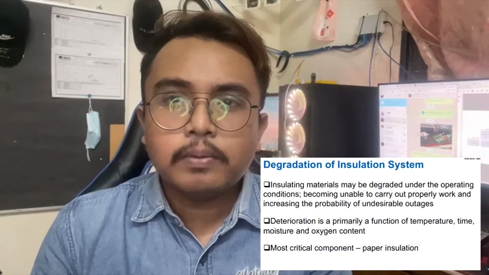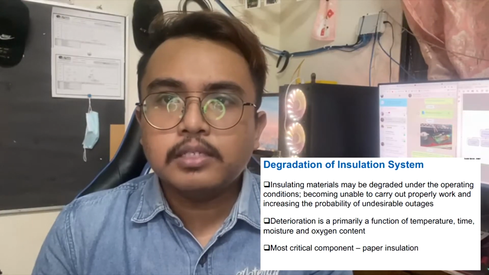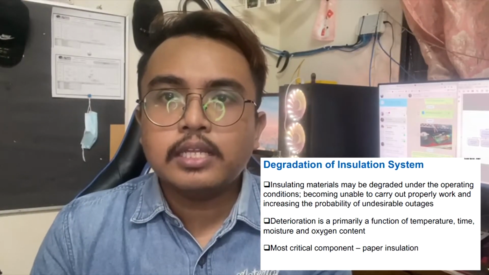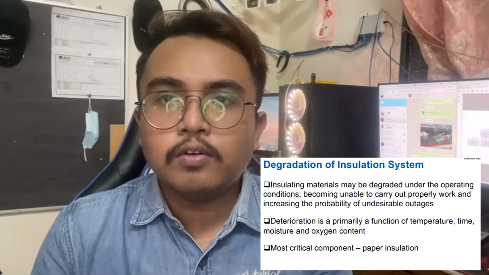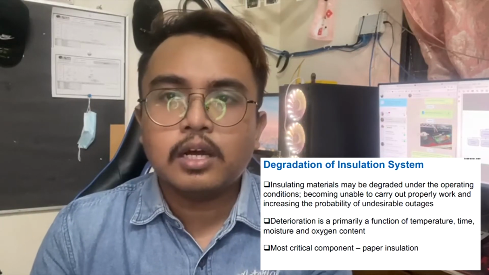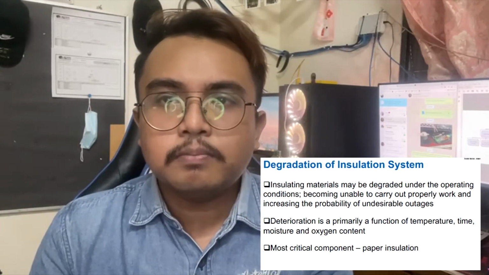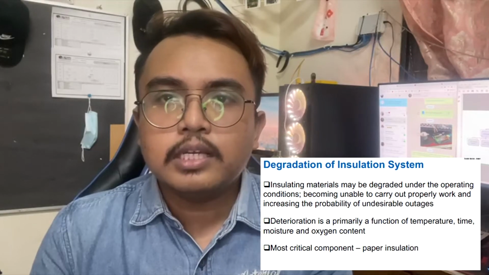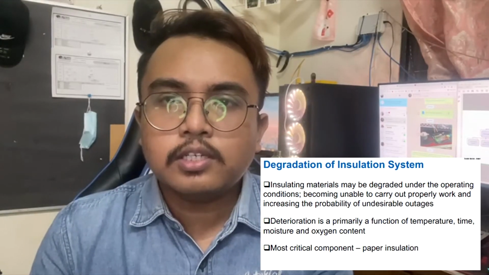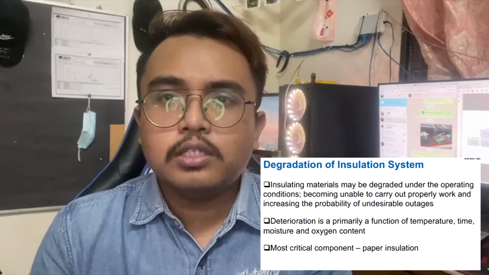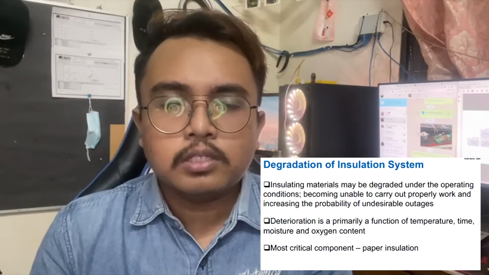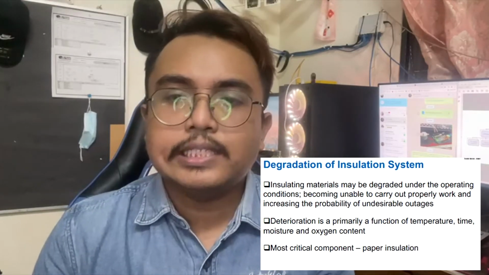Lastly, on the degrading of the insulation system: insulation material may be degraded under operating conditions, becoming unable to carry out its function properly and increasing the probability of undesirable outages. Deterioration is primarily a function of temperature, time, moisture, and oxygen content. The most critical part is the paper insulation.